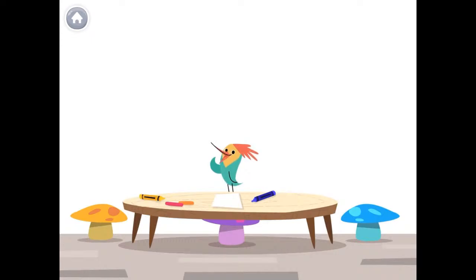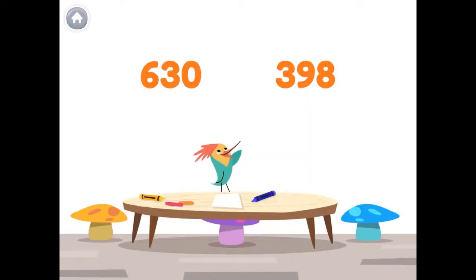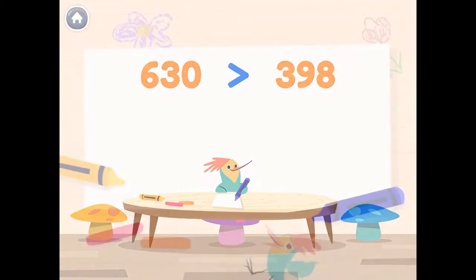Which number is bigger? 630 or 398? Let's figure it out using our mighty brains. We can look at the hundreds place first, then the tens place, and finally the ones place. Check out the hundreds place. Which one is bigger? 6 is bigger. So, 630 is greater than 398.